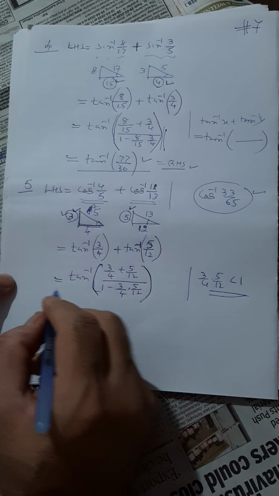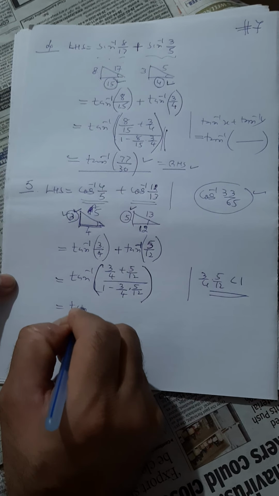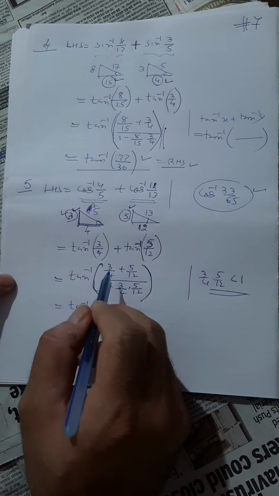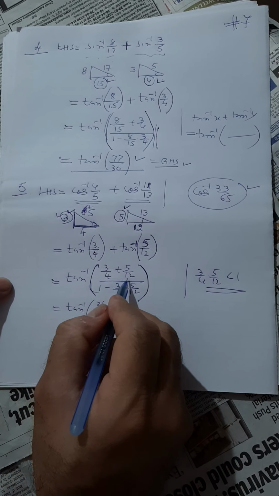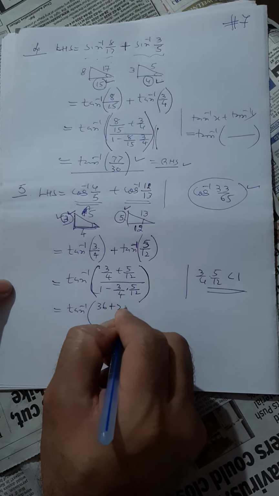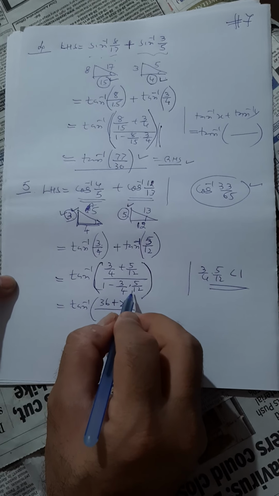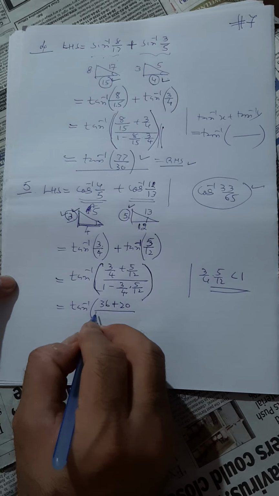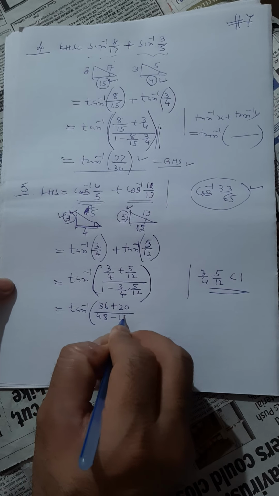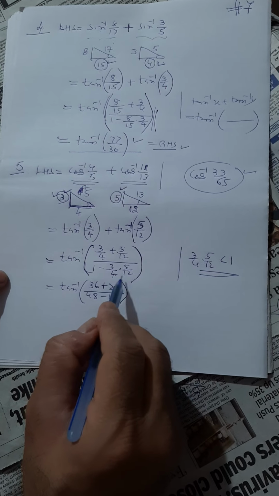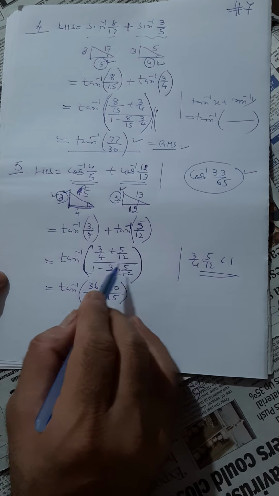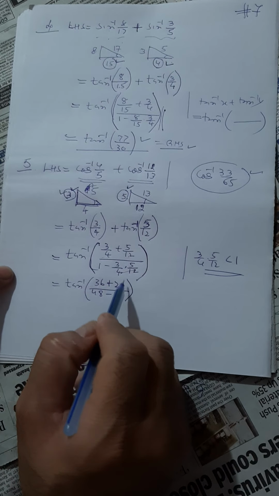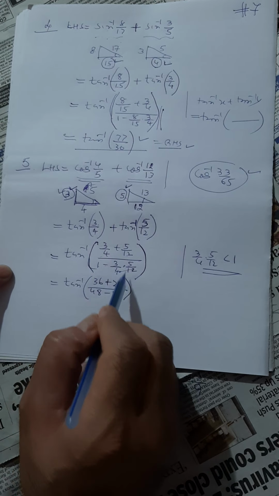We take the LCM: 12 3s are 36 plus 20, upon 12 4s are 48 minus 15. I repeat, 12 3s are 36 plus 20, 48 minus 15.